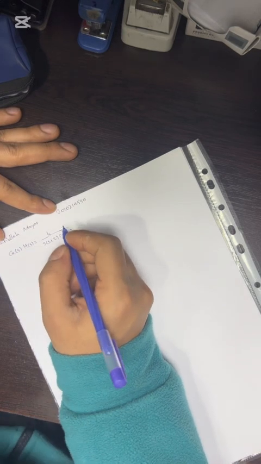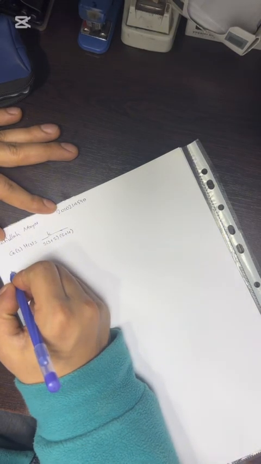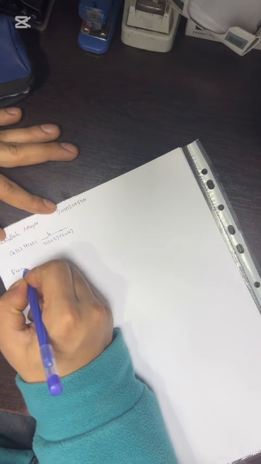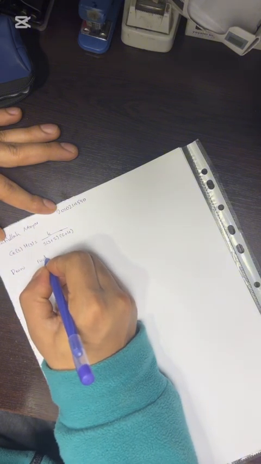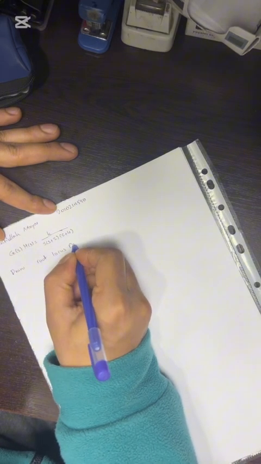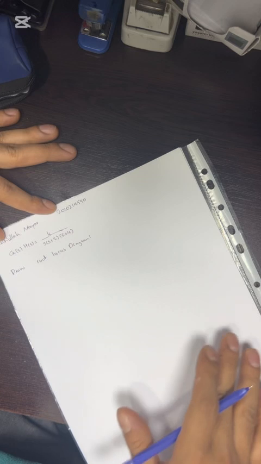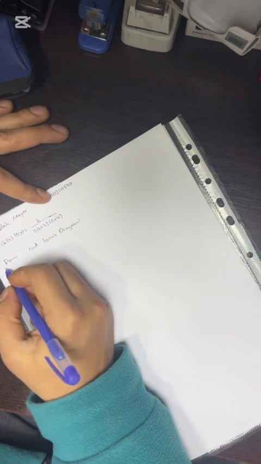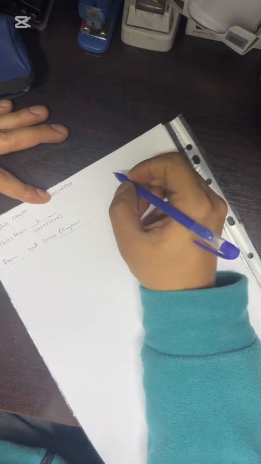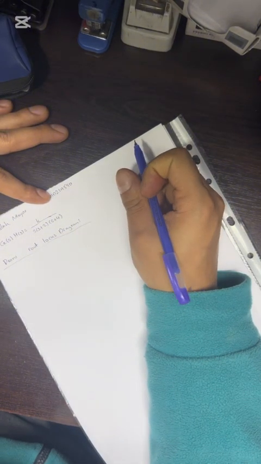So first of all, we have to draw a root locus diagram. For drawing this, we have to first find some elements like poles or zeros, and after that we have to find the angles. So that's how we can draw our root locus.